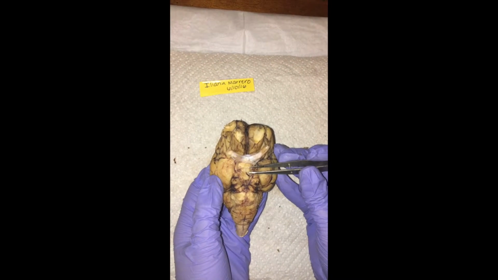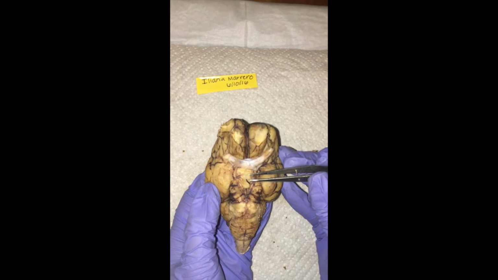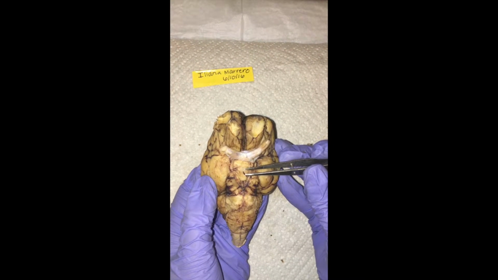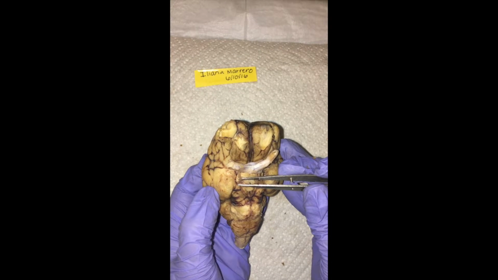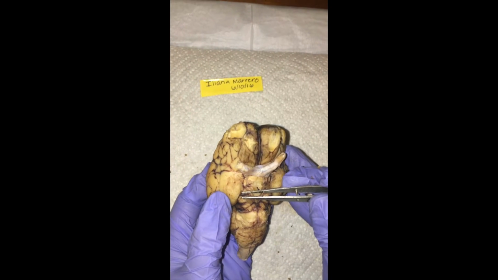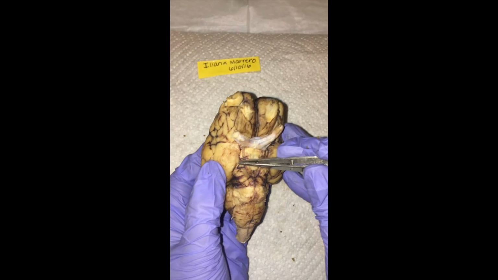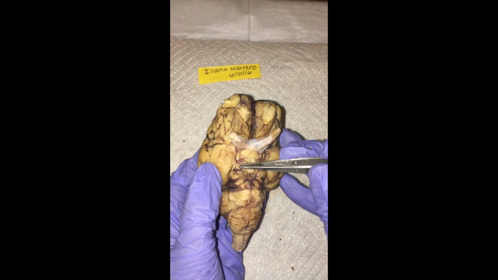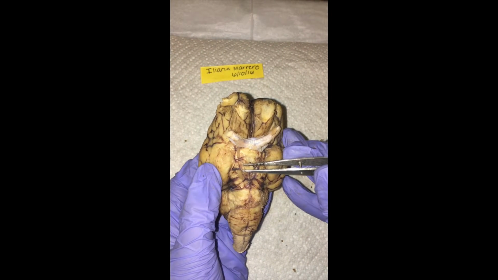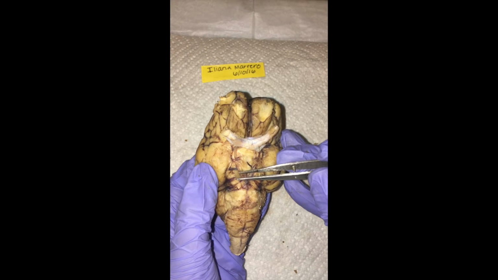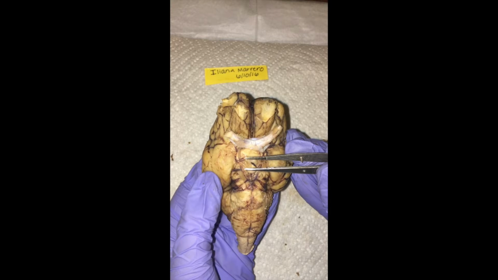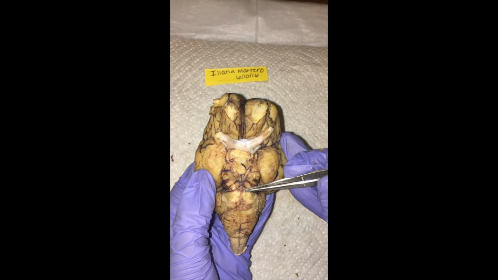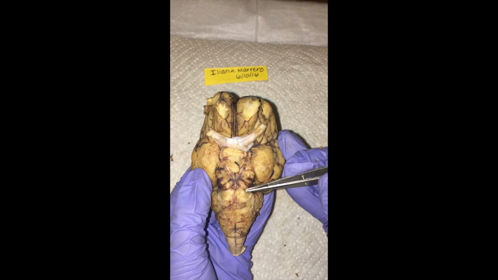So then we have the different nerves. The oculomotor nerve is found right here. Next we have the trochlear nerve right along in here. Then we have the trigeminal nerve found right here. And lastly, right along here, we have the abducens nerves.